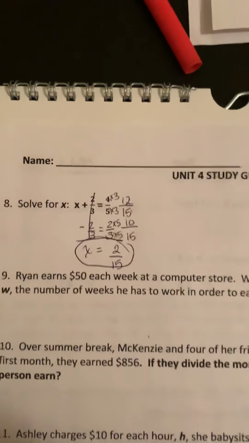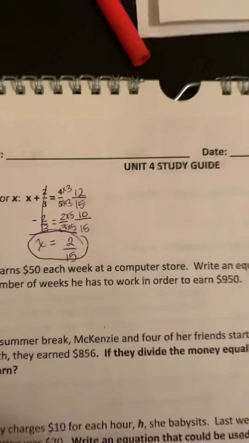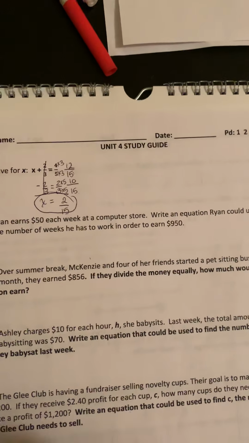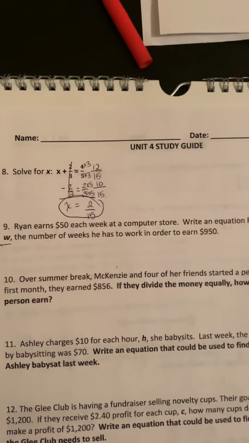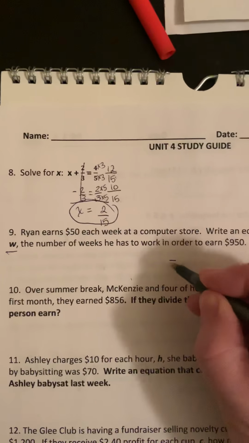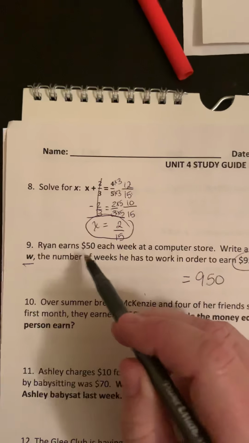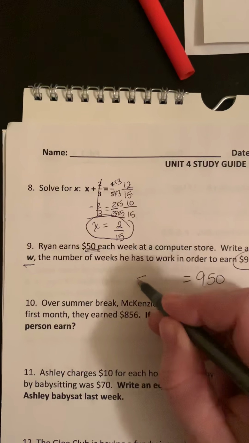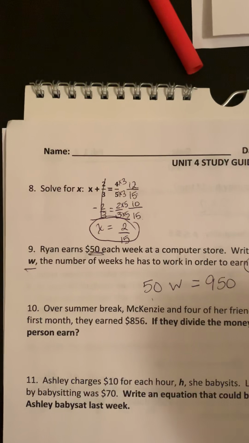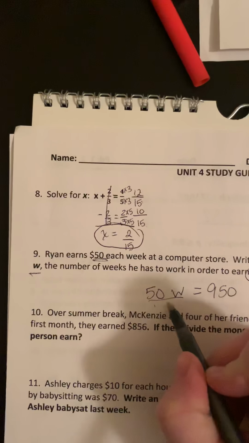All right, number 9, we have Ryan earns $50 each week at a computer store. Write an equation Ryan could use to find W, the number of weeks he has to work in order to earn $950. So we know that his total take home has to be $950. That's what he wants to earn. And we know that each week he's going to get paid $50. So $50 times the number of weeks will get you to the $950. So then if we're solving this, we're multiplying by 50, so we're going to divide by 50.